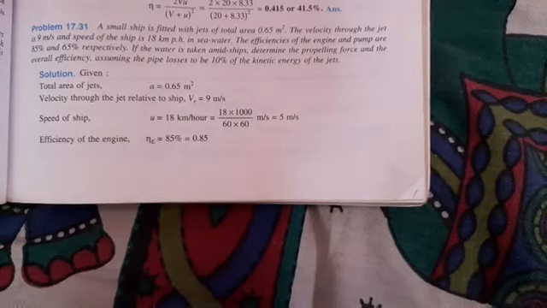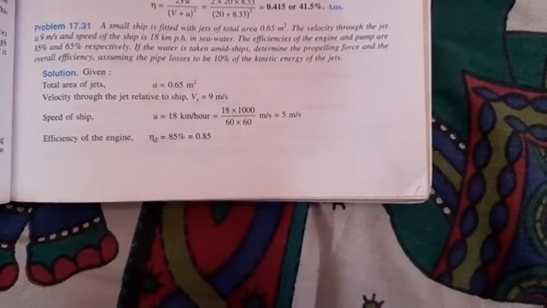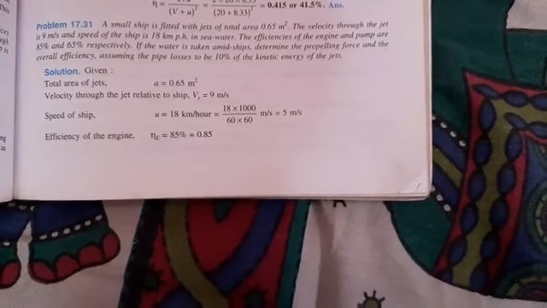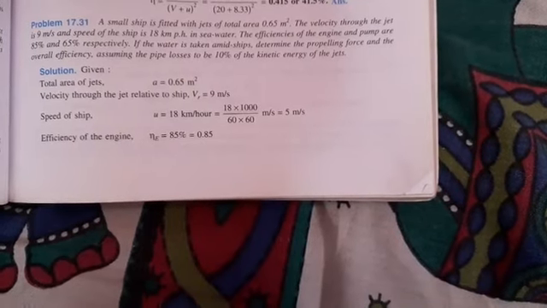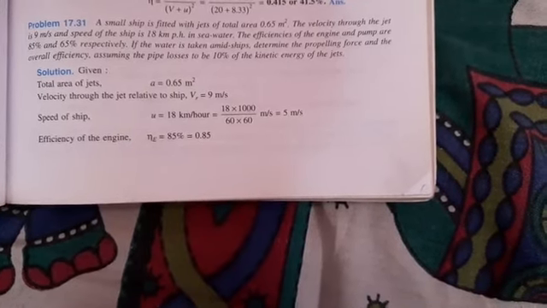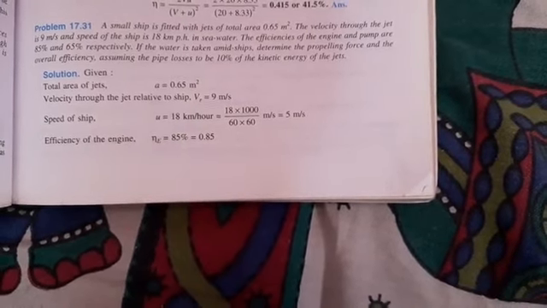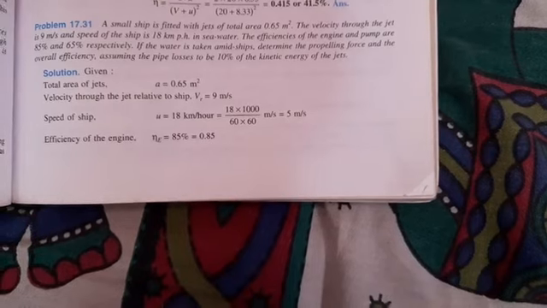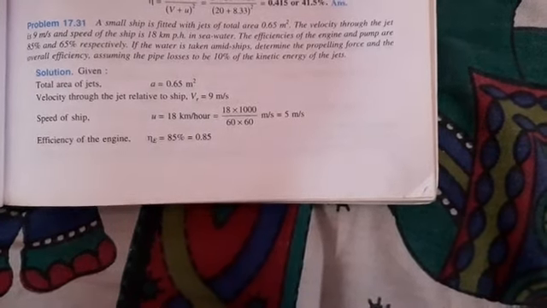Today we will solve one numerical on jet propulsion. A small ship is fitted with a jet of total area 0.65 meters square. The velocity through the jet is 9 meters per second and the speed of the ship is 18 km per hour in seawater.